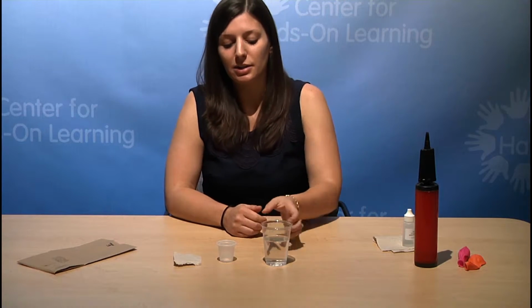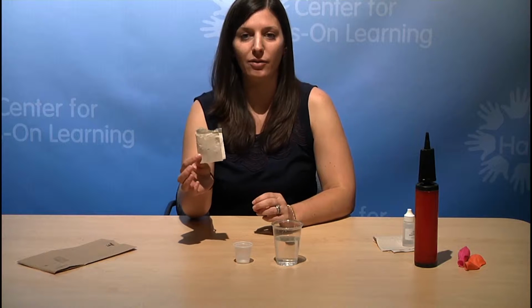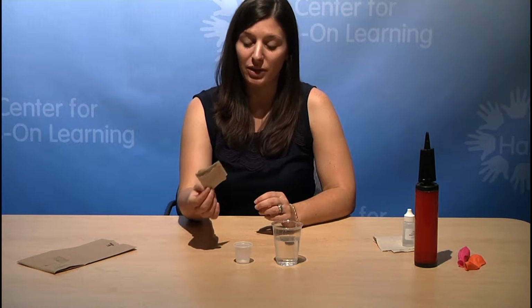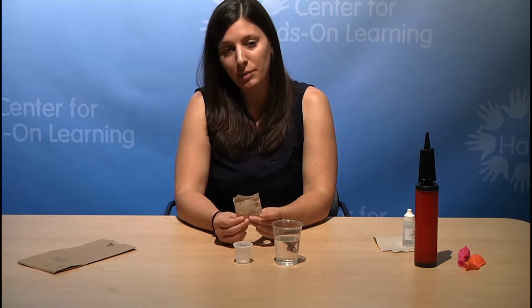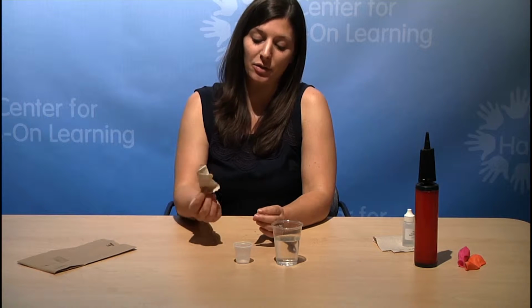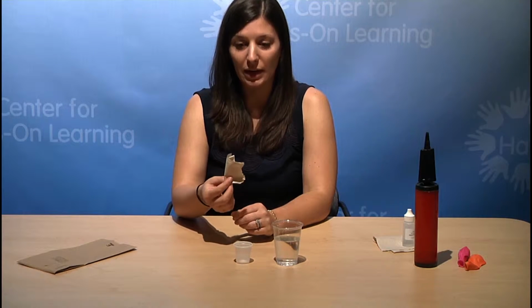So we're going to start the lesson. We have a cup of water, a small empty cup, and a small paper towel. What we're going to do is put the paper towel in the cup of water. When you ask what the students think will happen, their natural instinct is going to be to tell you that the paper towel is going to get wet. Today we're going to show them a way to put the paper towel in the water without it getting wet.